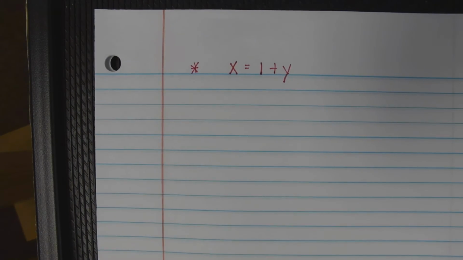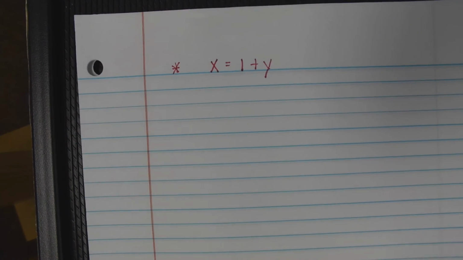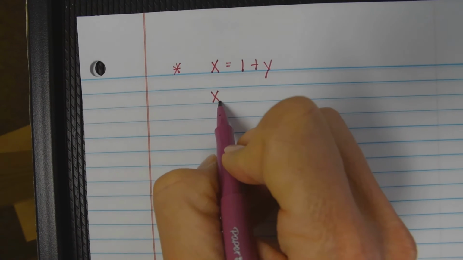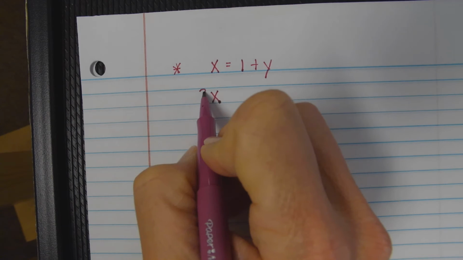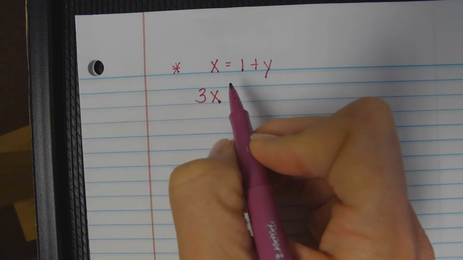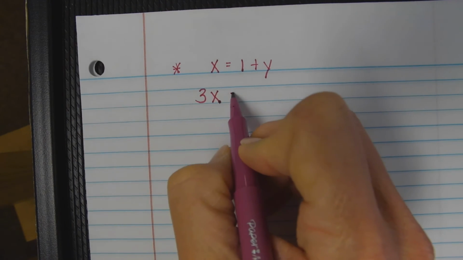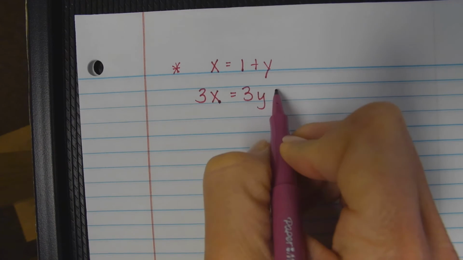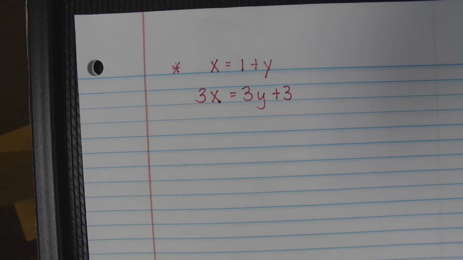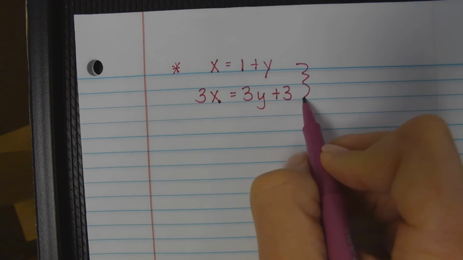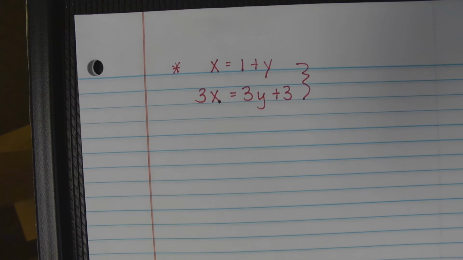Somebody read that out loud for me. X equals y. All right, here's your second one. This next one is 3x equals 3y plus 3. I've starred this one for a reason.